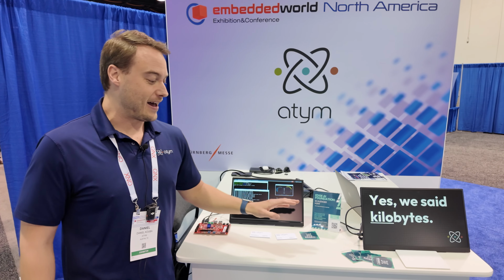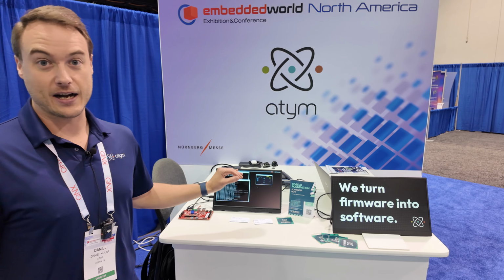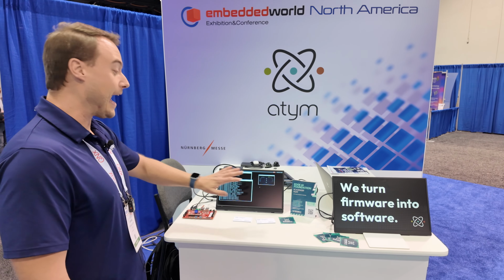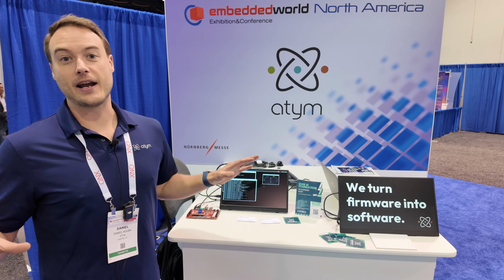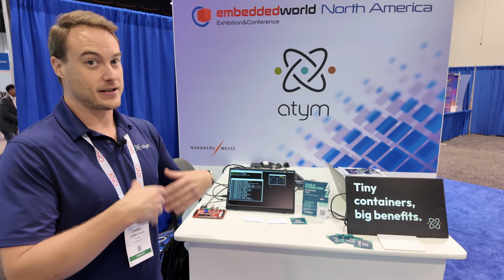We have an NXP RT1064 board running Zephyr that this exact same container binary can run on and do exactly the same thing. Our abstraction layer takes care of all the stuff around CAN and also the display interface, so it's able to use the same exact code that we wrote to do the demo on both platforms.